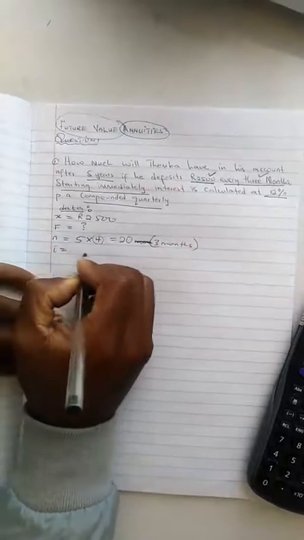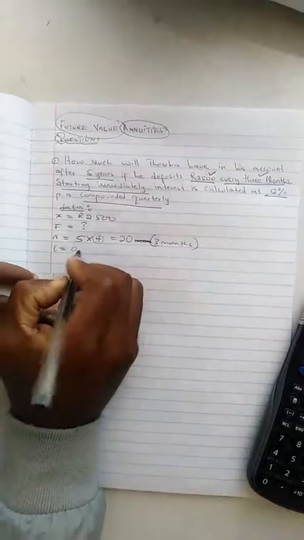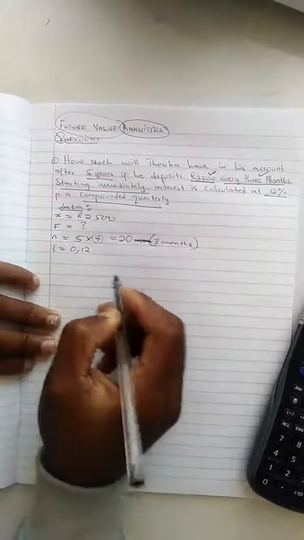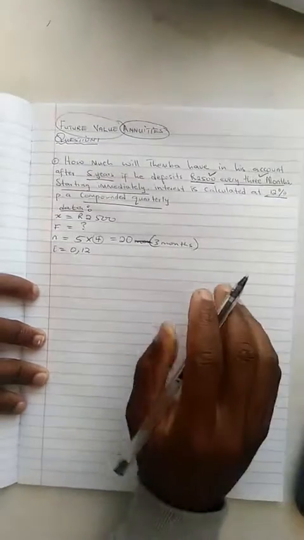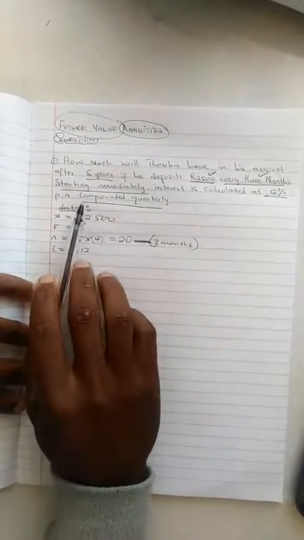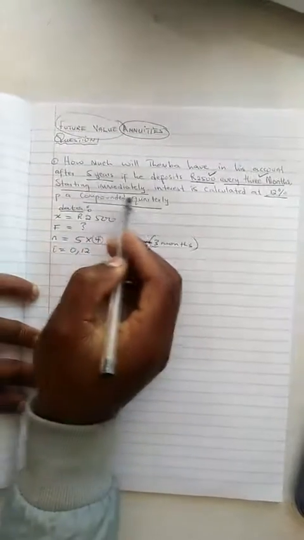The interest is how much? The interest is 12%. Remember, you divide that by 100, which is 0.12. And we go to our calculations now, but let us check again. We have another important thing that has been underlined here: starting immediately.